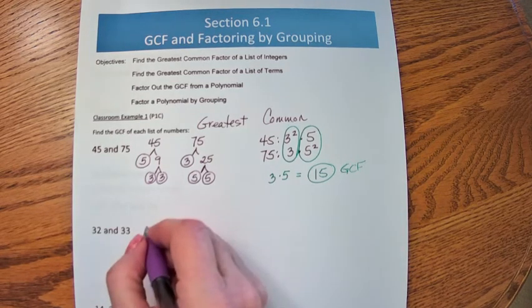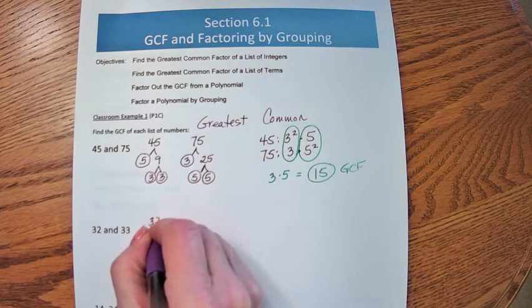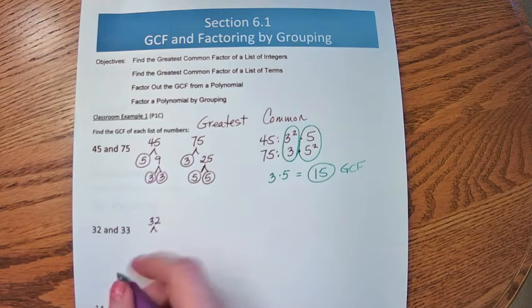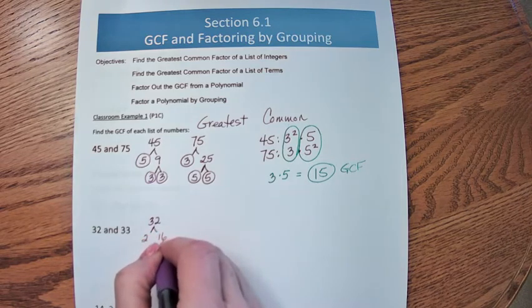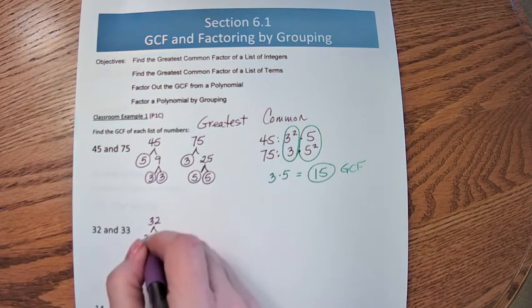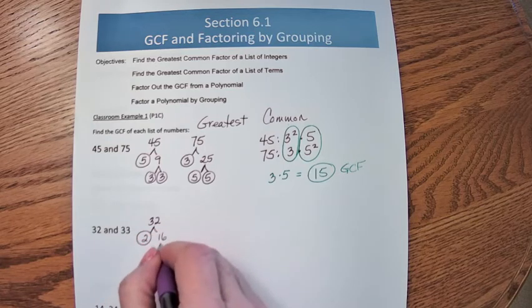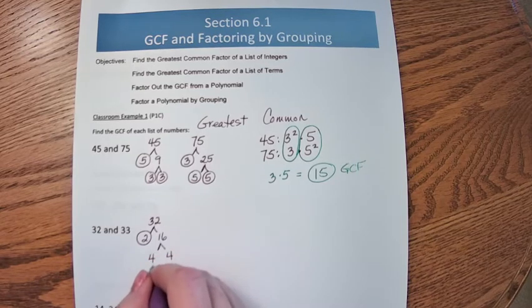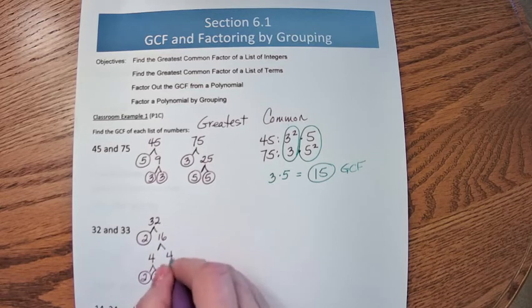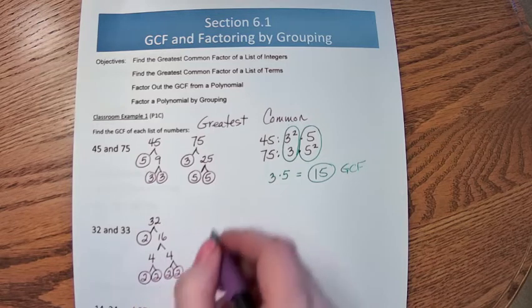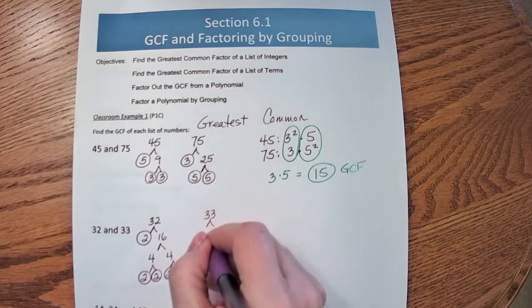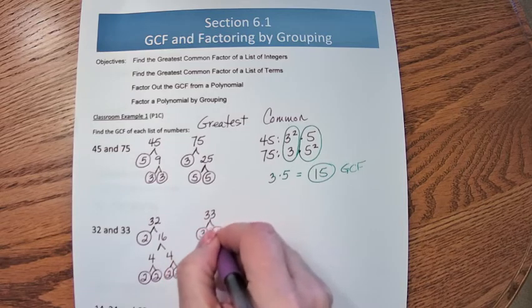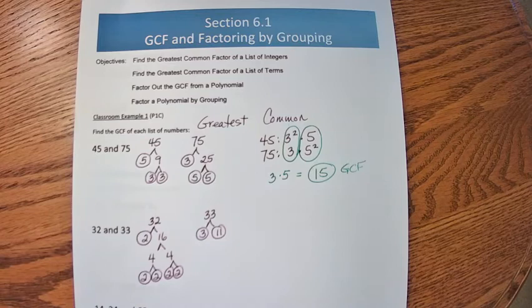All right, so let's do the same operation for 32 and 33. Let's write the list of prime factors. So 32 is going to be 2 times 16. You could have picked 8 times 4. 2 is a prime, but 16 is not. And I'll say 16 is 4 times 4. Neither one of those are prime. 4 is 2 times 2. And this 4 is also 2 times 2. And now we have 33. 33 is just 3 times 11.